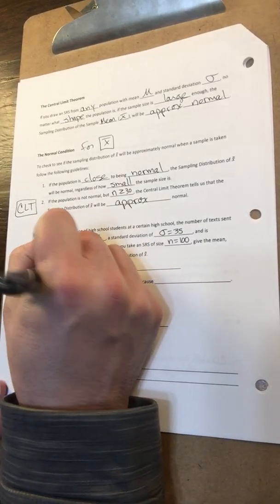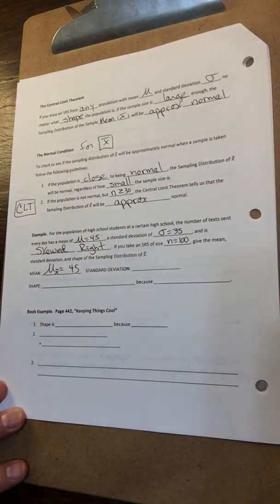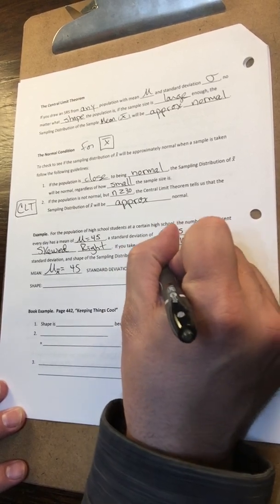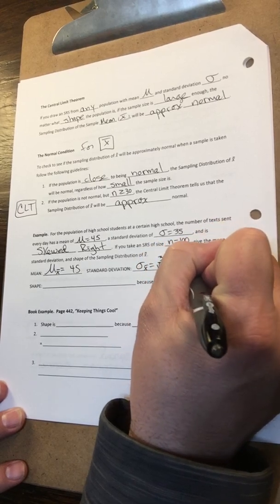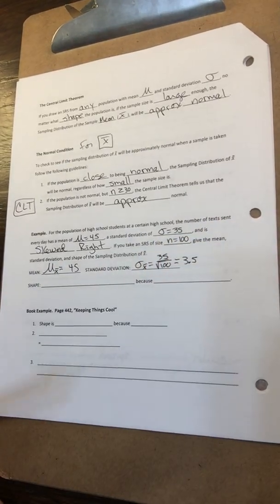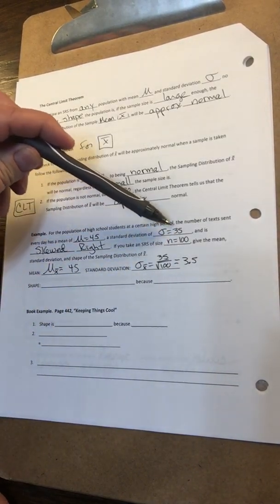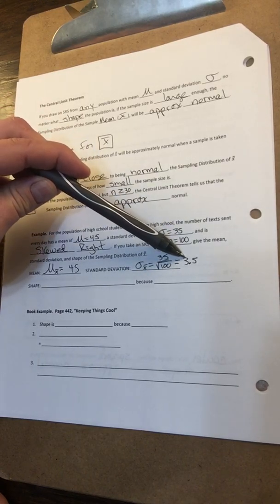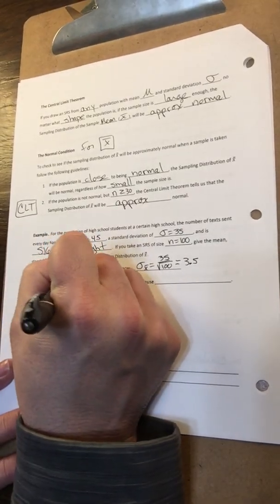The mean, so it's mu with the subscript x bar there, would be the population mean of 45. The standard deviation, sigma of little x bar, that one would go 35 over the square root of 100. And that ends up being 3.5. Look how much smaller that standard deviation is than the original. 35 is a population standard deviation, but our sampling distribution is just a tiny little 3.5 because of that large sample size. The shape is definitely approximately normal.